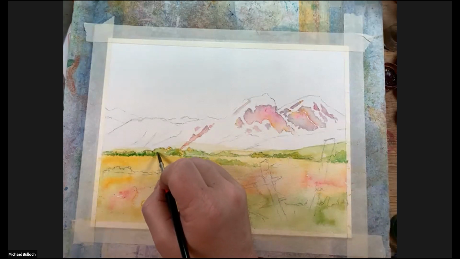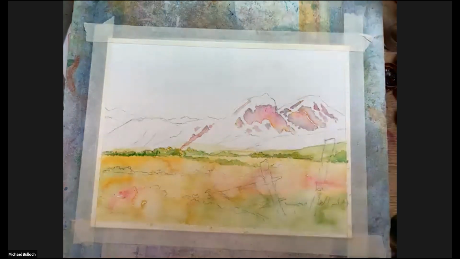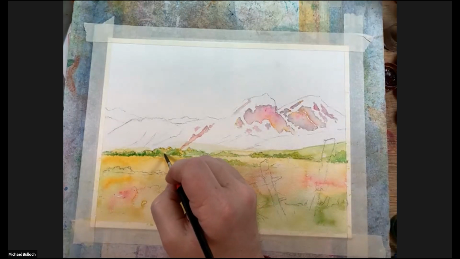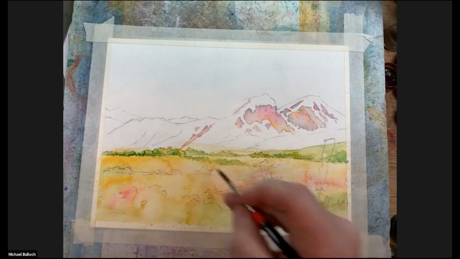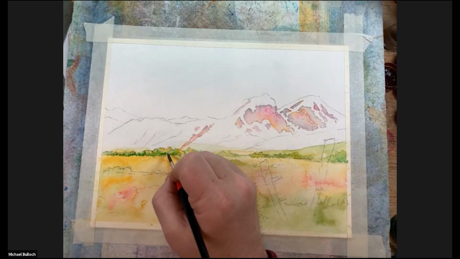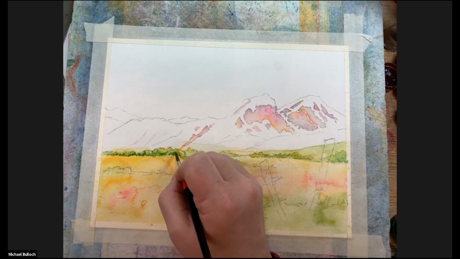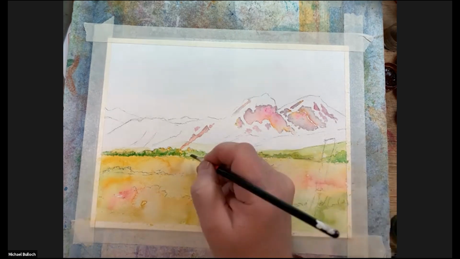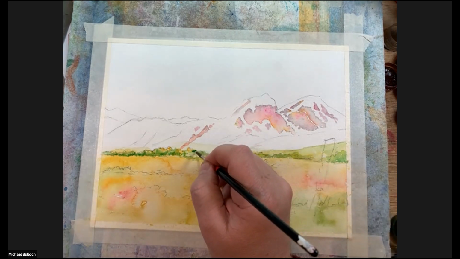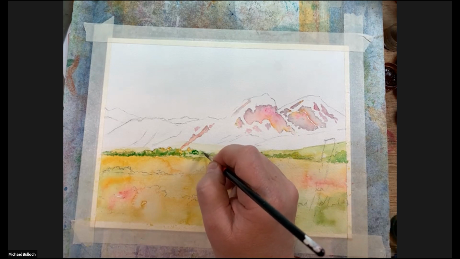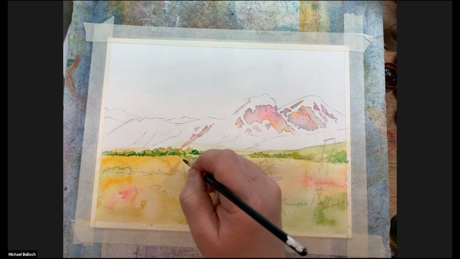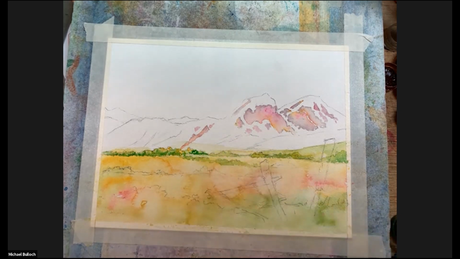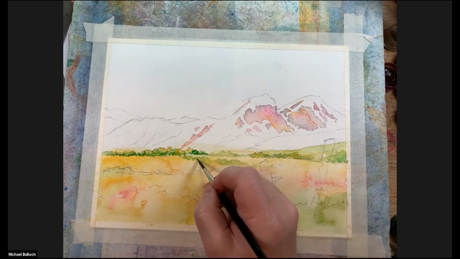And again, this is just a midtone. This is not our darkest dark that we're going to get in here. We're just kind of adding a medium dark, I guess, is what I'm trying to say. So some of this. There, that little medium.